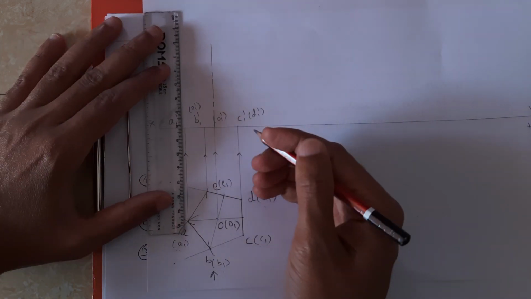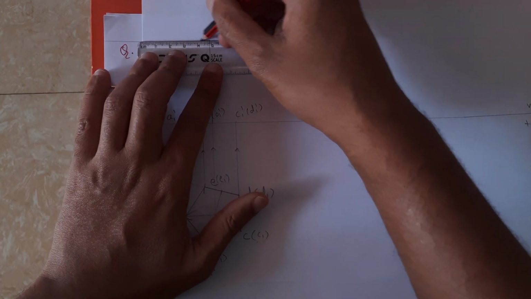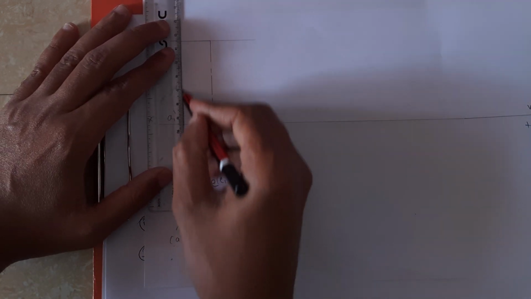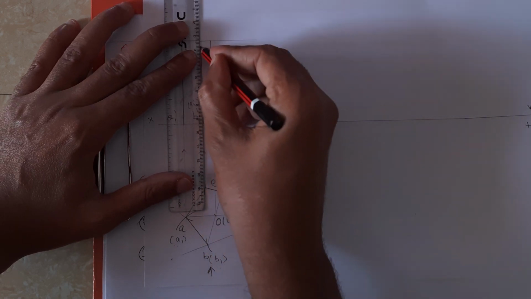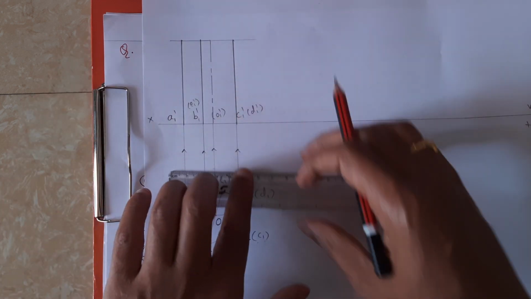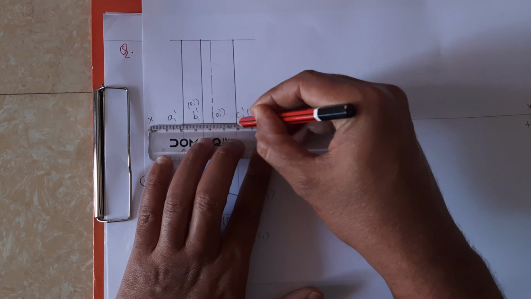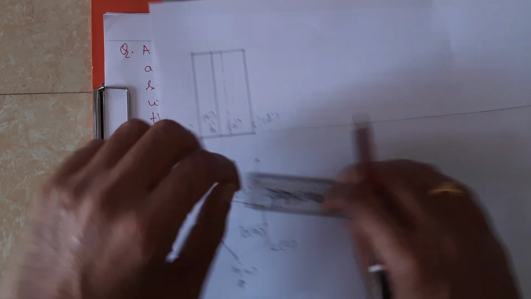So next, the remaining vertical edges I need to draw. So draw the top face like this. Next, draw the projections upwards. So this will be dark. So this one will be visible and this one will be visible. See, only the visible edges must be dark. See, the bottom face is dark and this top face is dark.